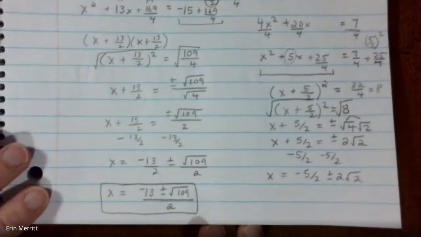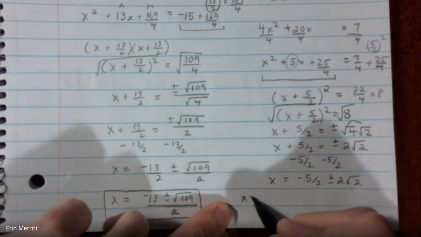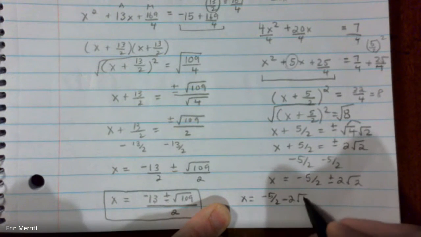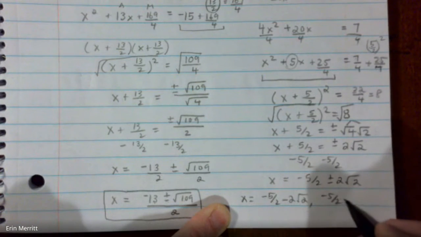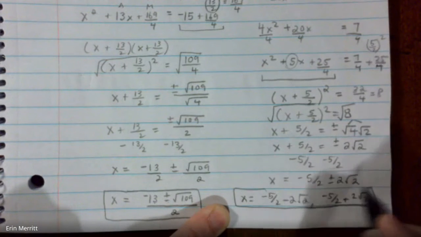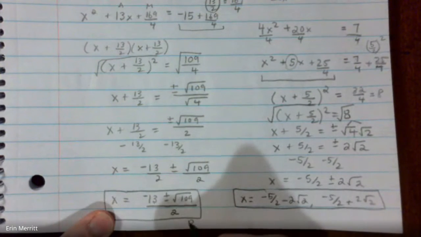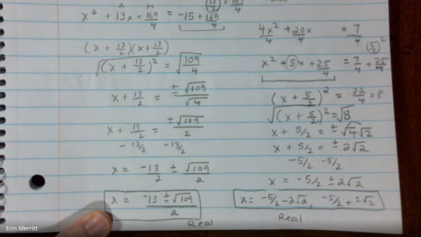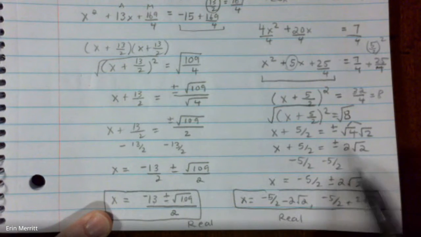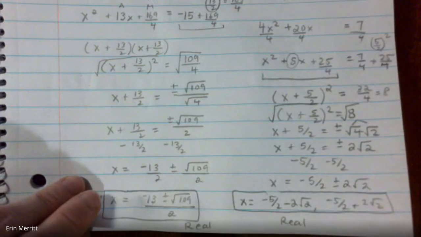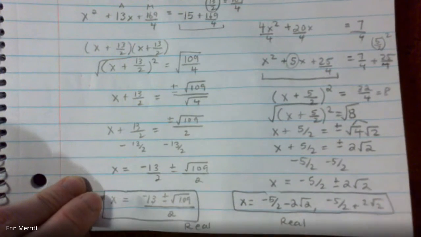If you'd like to see what it would look like separate, sorry, I was a little off the page there. You can write it as 2 separate solutions. That would be negative 5 halves minus 2 radical 2, and then negative 5 halves plus 2 radical 2. Just realized both of these are real roots. For them to be imaginary, we would have to have a negative underneath that radical, and then an i would pop on out there. So keep your eyes open for 5 and 6. Maybe you're going to have an imaginary answer there.